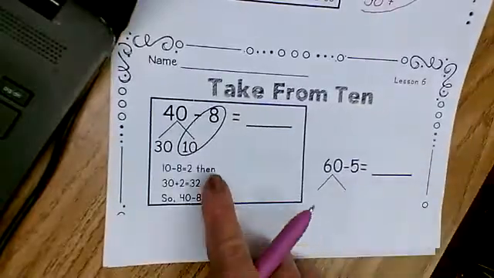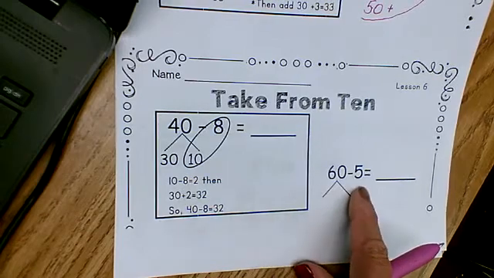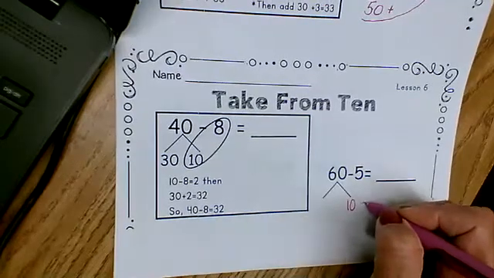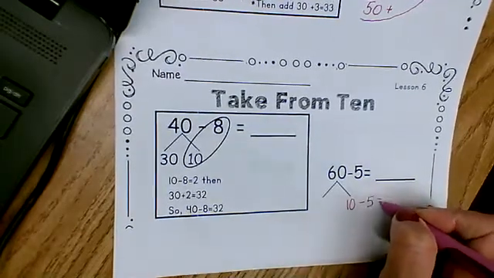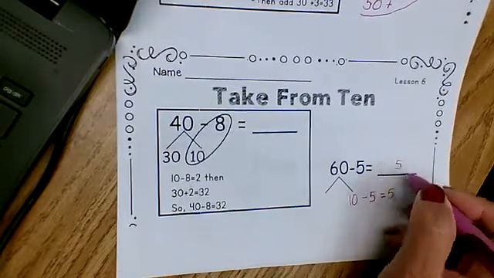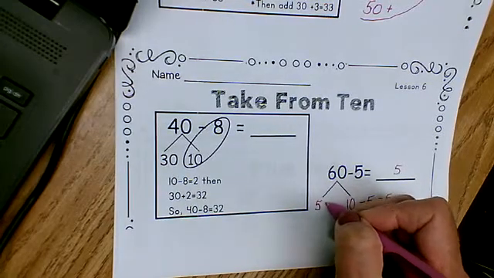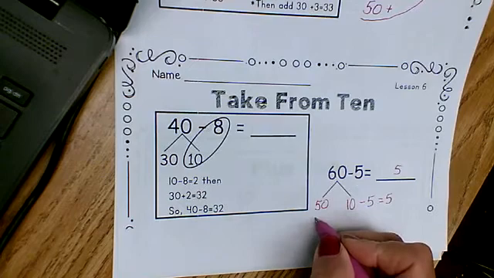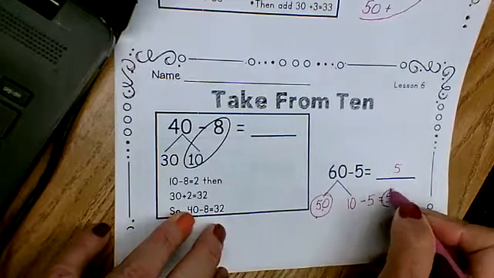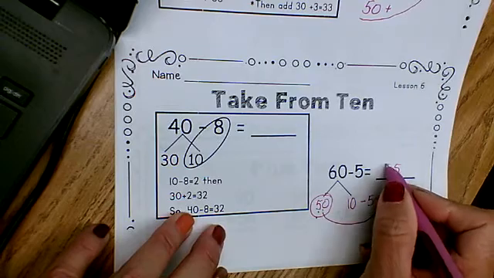Down here, your favorite, taking from a 10. Instead of doing 60 minus 5, we're going to pull out that 10 and we're going to do 10 minus 5. And we know that is 5. But my answer is not 5, is it? Because what do we still have here? We took out a 10, so we still have 50. So my answer is 55. Boys and girls, I should have circled that, and we'll connect them, and our answer is 55.